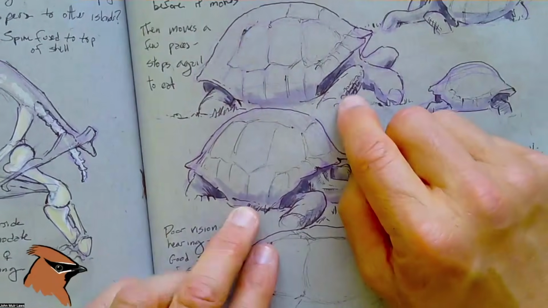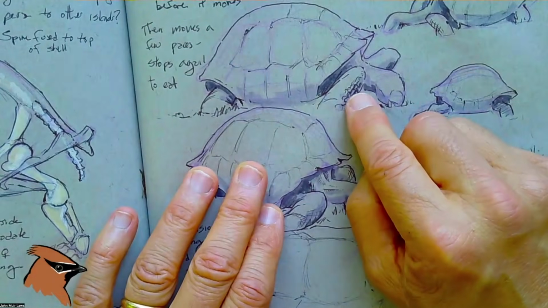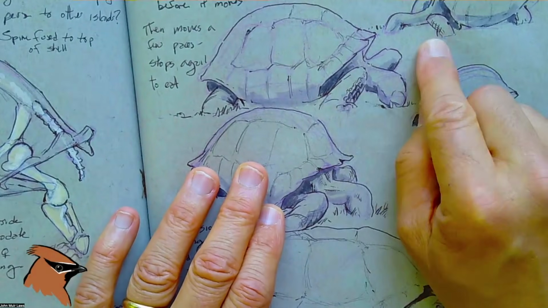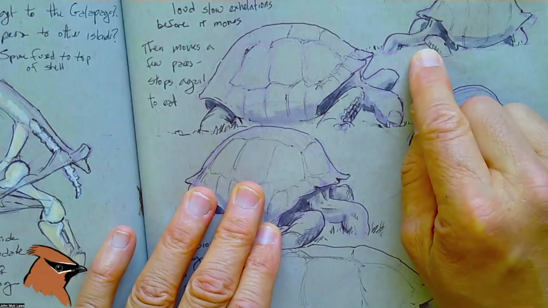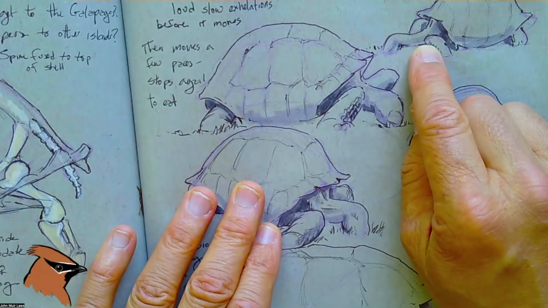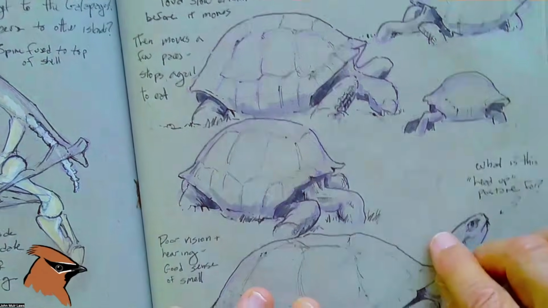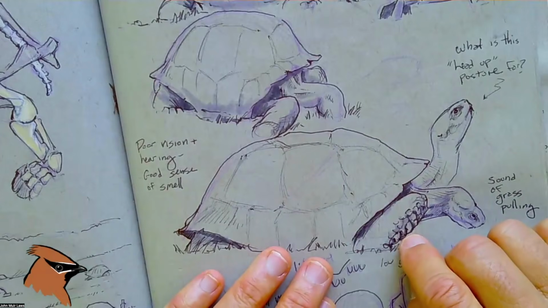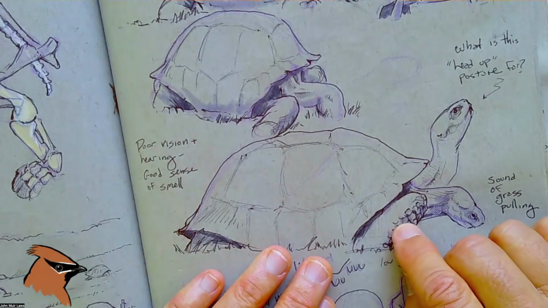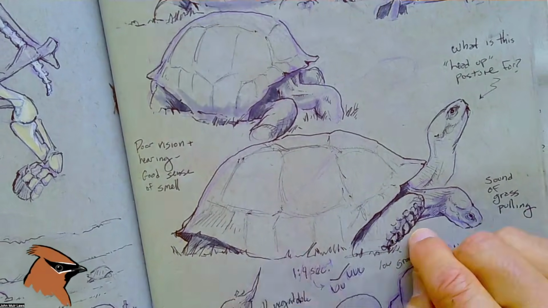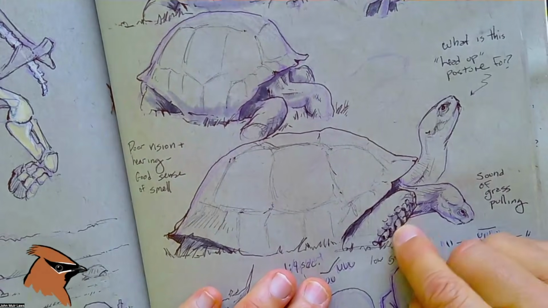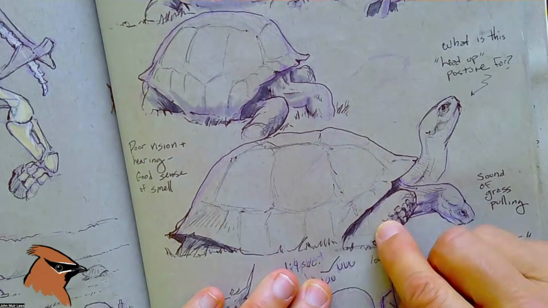But as we're getting in here, notice that I don't have to draw in every little scale. I can just suggest that there's some scale texture in here. Or on my friend here, the same. This kind of starts to give you the sense of there being some bigger scales down here, some smaller scales up in here.